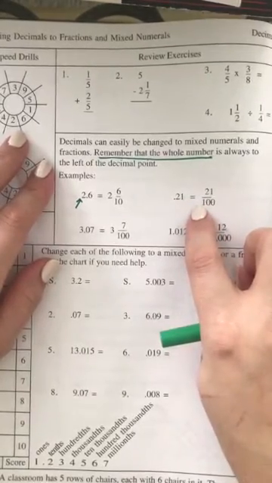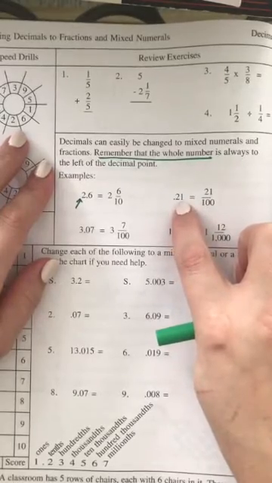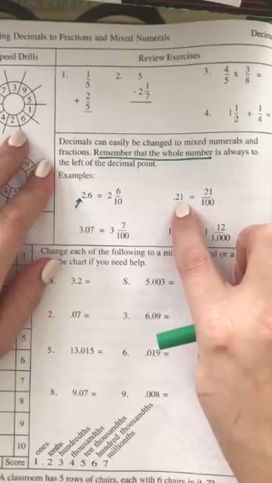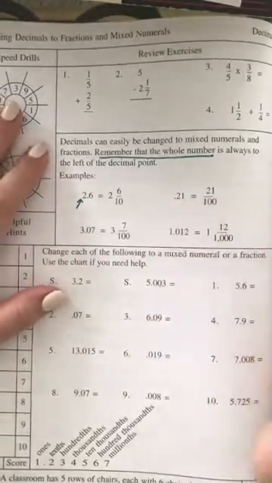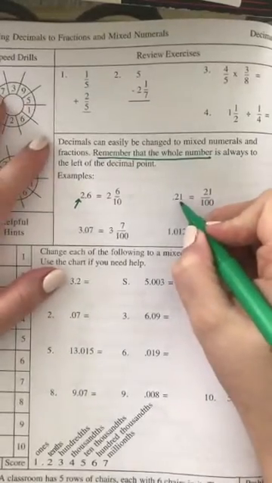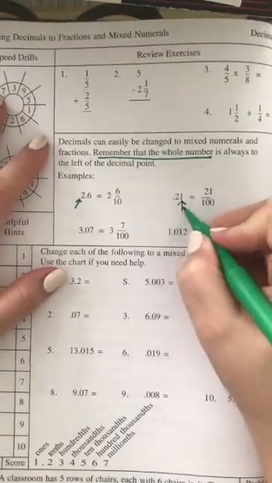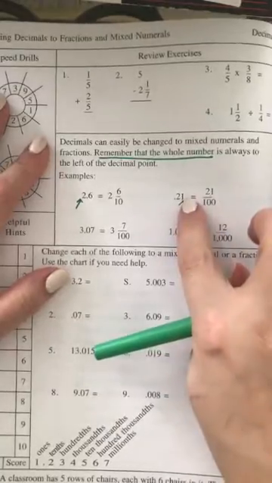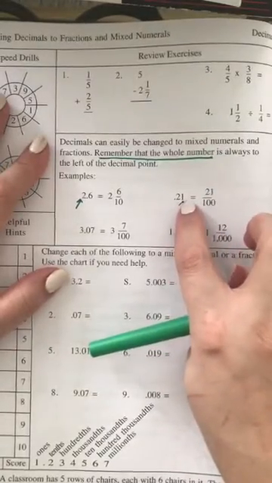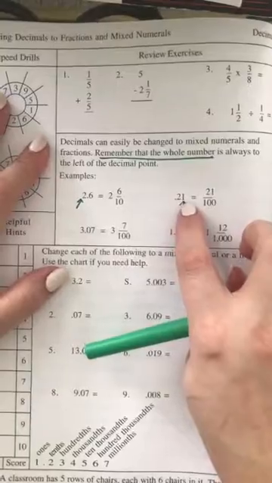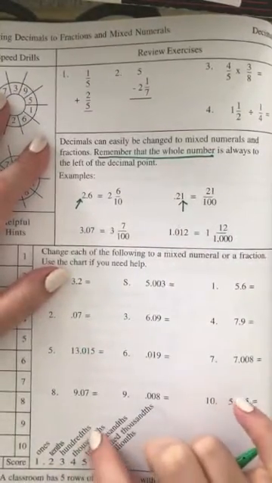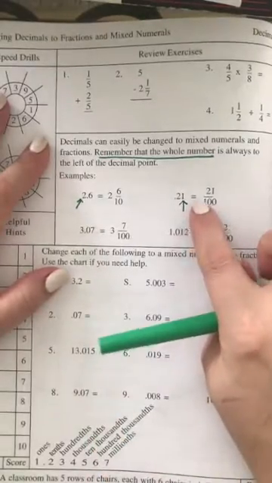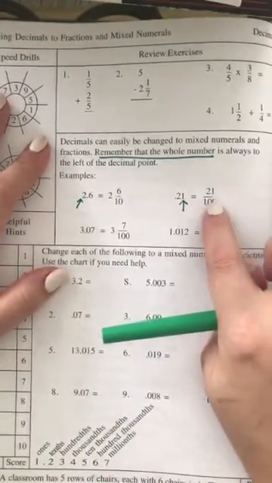We just have to determine what number and what place comes after the decimal here. So we have 0.21, and we always find the last number and then determine what place it's in. Here for 21, we have the 1 in the hundredths place because it's 2 numbers past the decimal. 1, 2, hundredths. So we would just have 21 over 100 without a whole number.